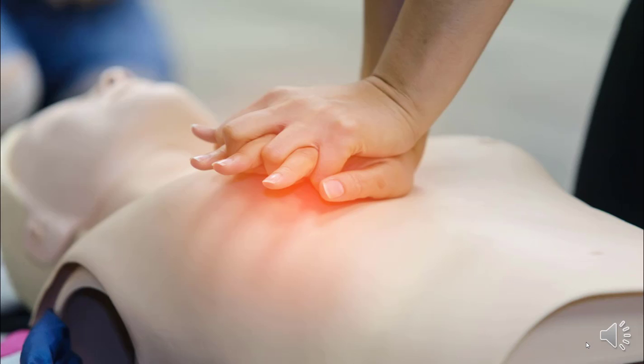CPR is an example where an adjustment could not be made if a student could not complete the assessment due to injury. This skill needs to be performed in the workplace straight away in an emergency, and cannot be performed by explaining it to another person.